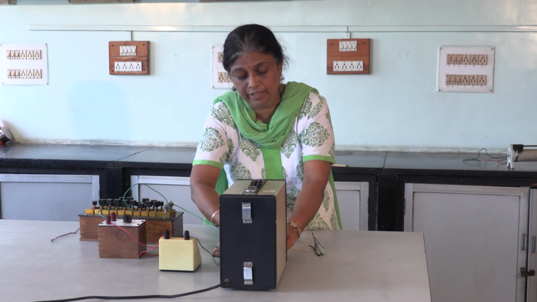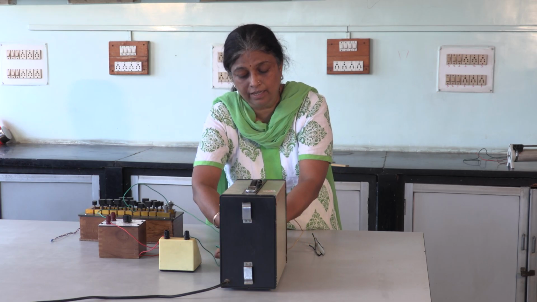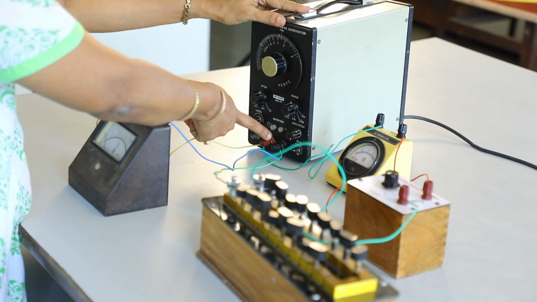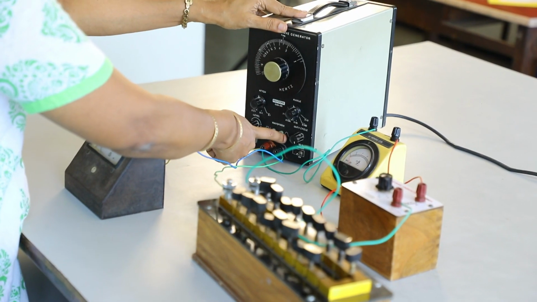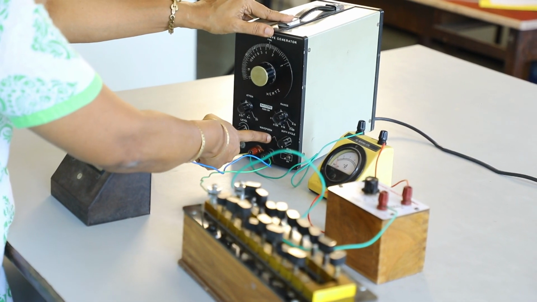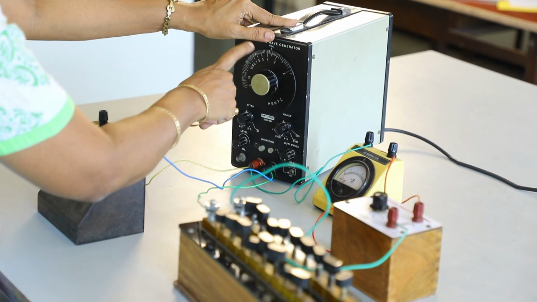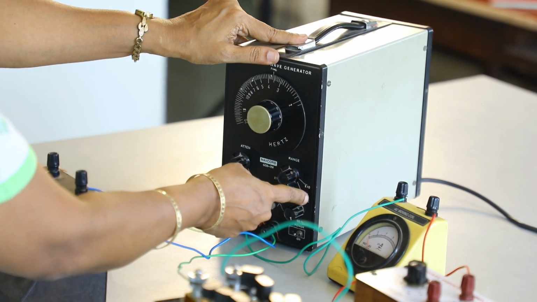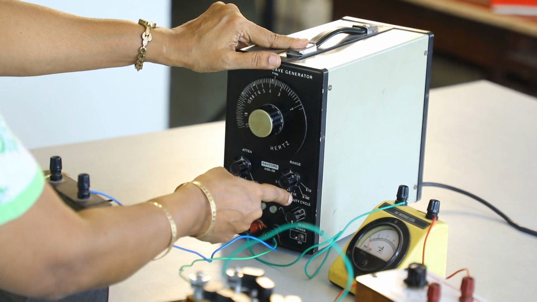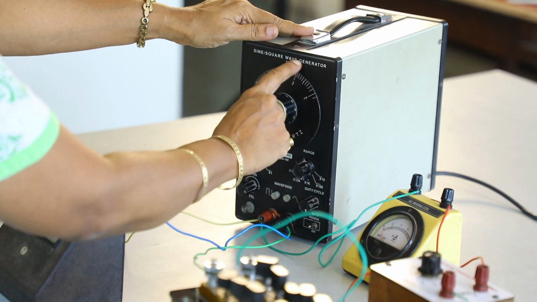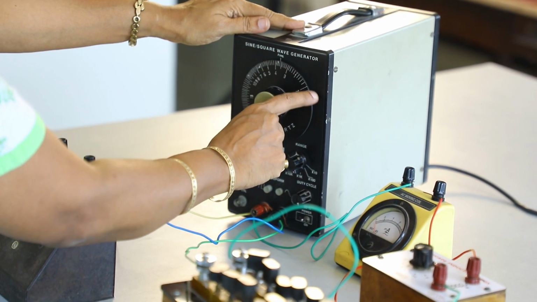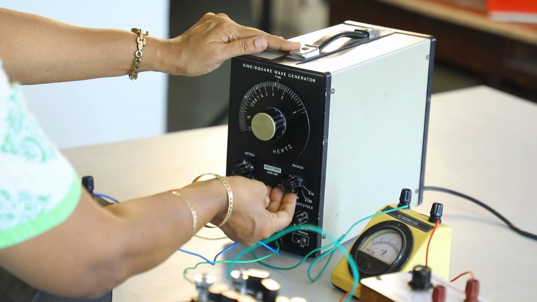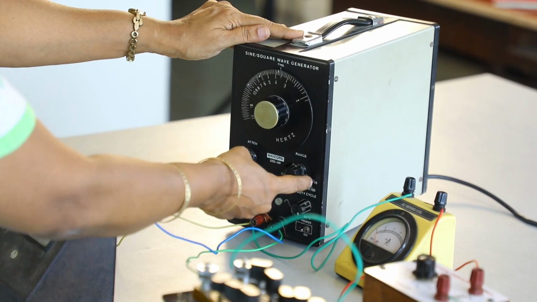One terminal is going to this, the second terminal is going to this terminal of the AC signal generator. Always check whether you have kept the signal on AC only. There is a switch here which shows square wave and sine wave. You have to press the sine wave. Then you can see there is a knob showing multiplier 10, multiplier 100, and here it is written sine square wave generator and frequency. You can adjust this frequency by using this knob.